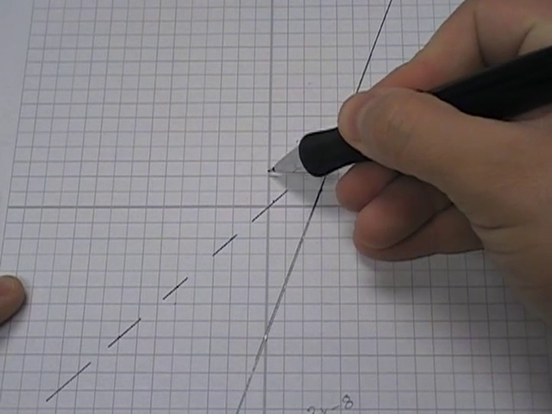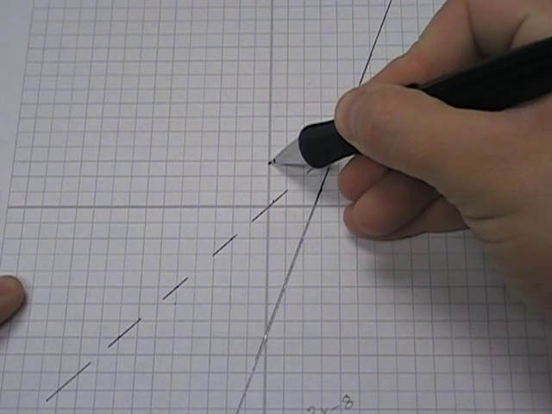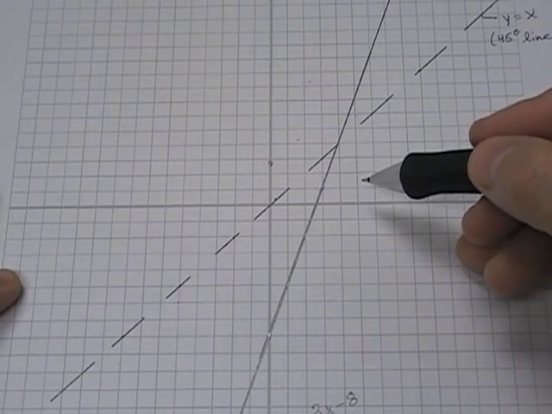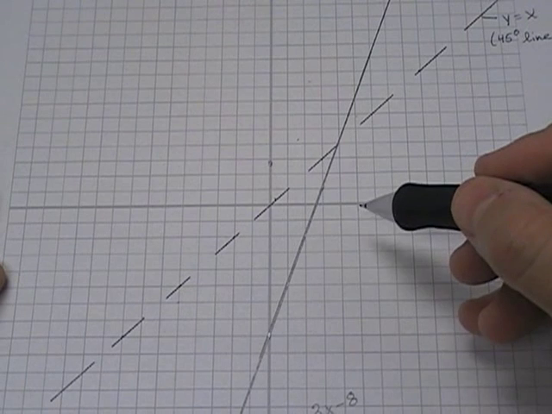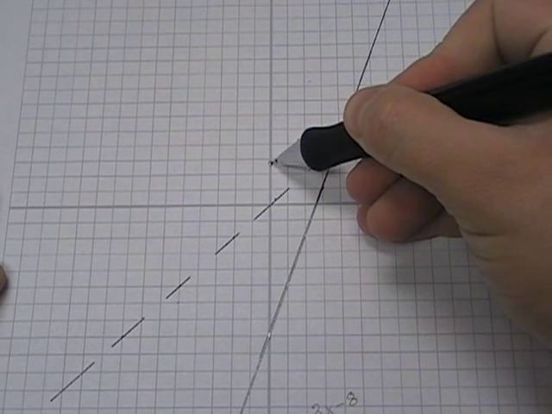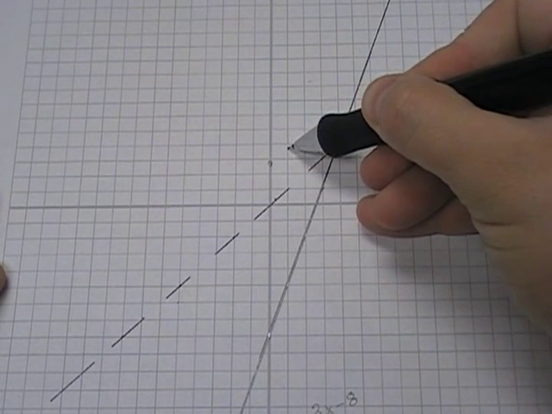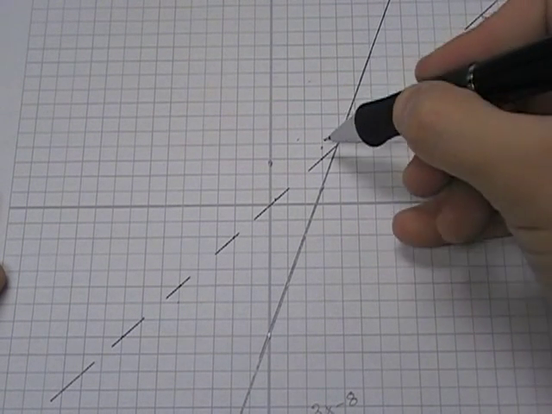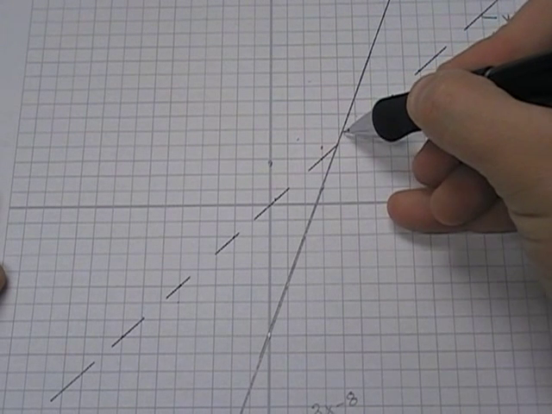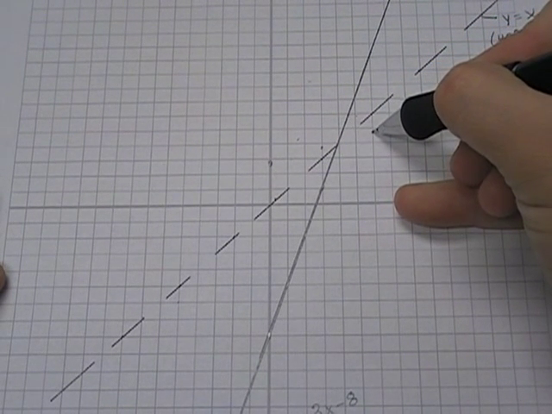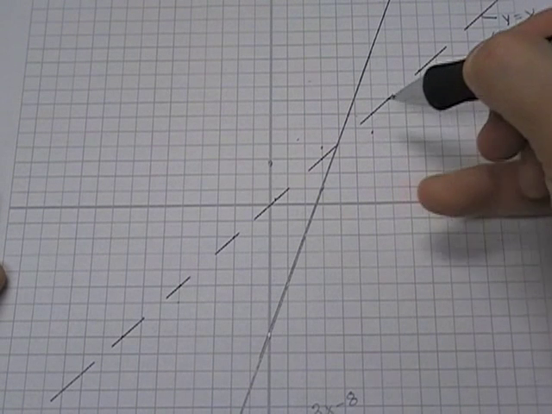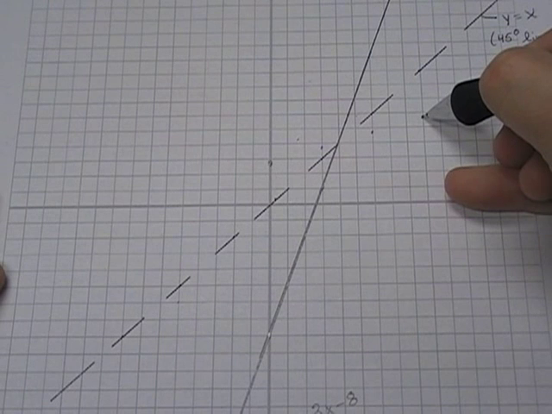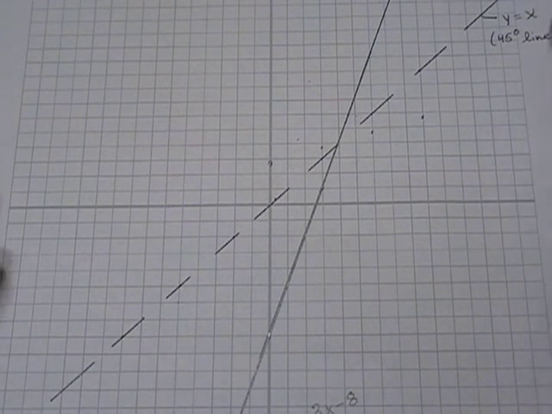So I'm going to go up basically 2 2/3. Basically somewhere about right there. Okay? And I'm going to go up 1 and over 3. Up 1 and over 1, 2, 3. Something like that. Something about like that. Okay?